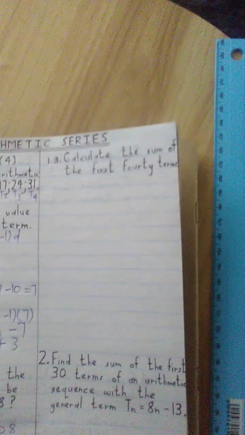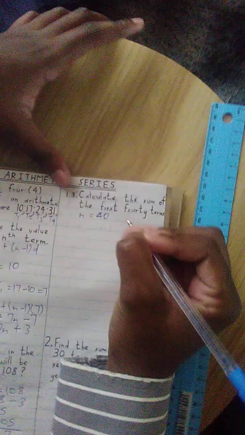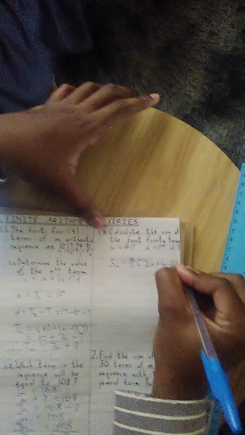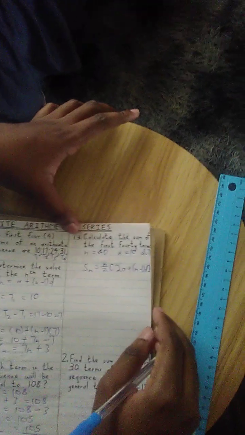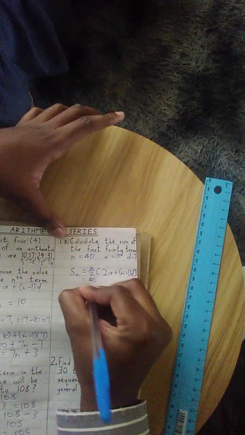1.3 states, calculate the sum of the first 40 terms. So sum, we are dealing with series. So we know that n is 40. And we know that from our calculation, a is 10 and d is 7. So it's Sn equals n over 2 times (2a plus (n minus 1)d). So n is 40 over 2.